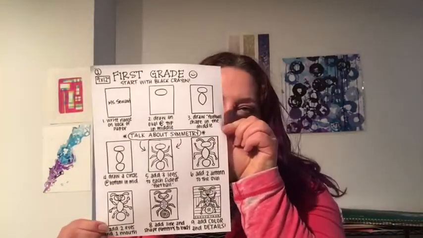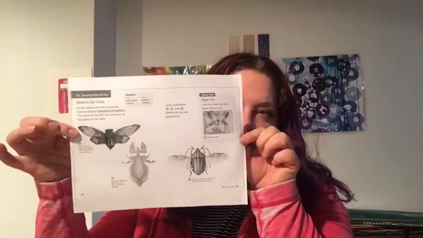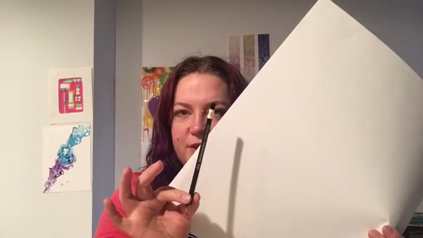So you're gonna wanna get out this sheet in your handout. You're also going to need a piece of paper and something to write with. So that could be a pencil. You should probably start out with pencil. If you don't have a pencil, you could use crayon too. For my demonstration, I'm gonna use something a little bit darker so you can see it. All right, let's go to the demonstration.